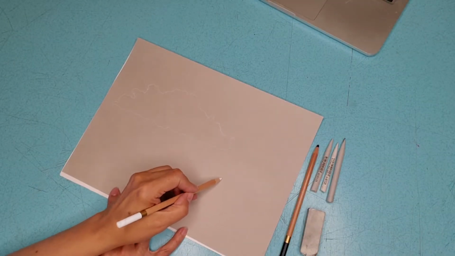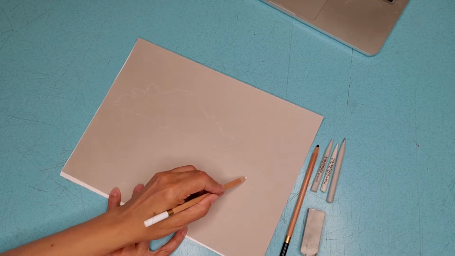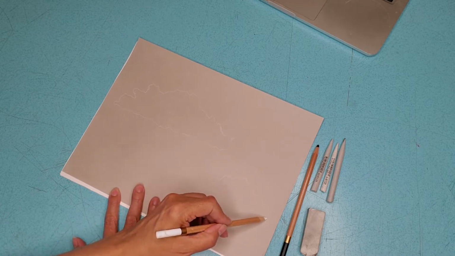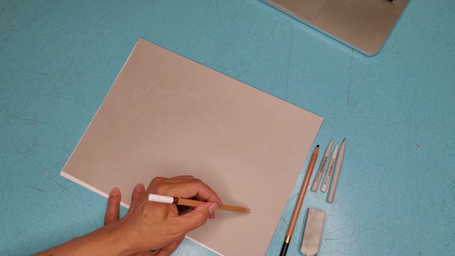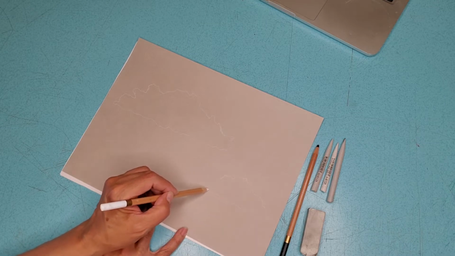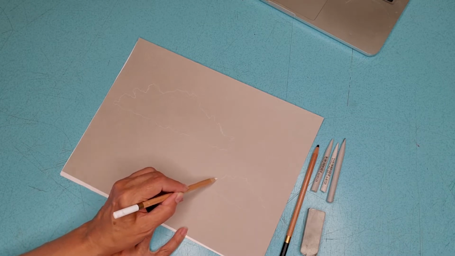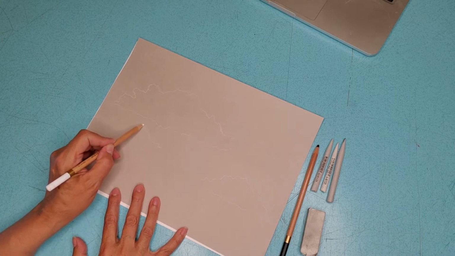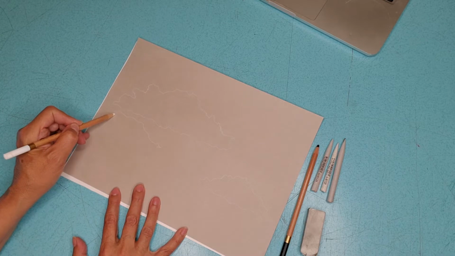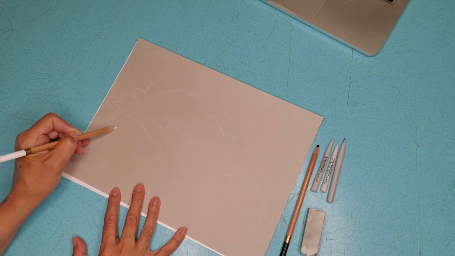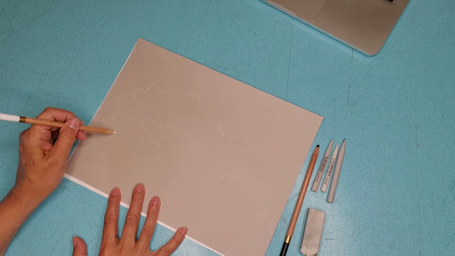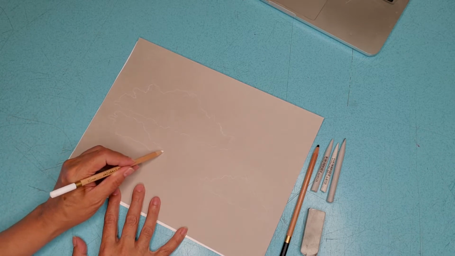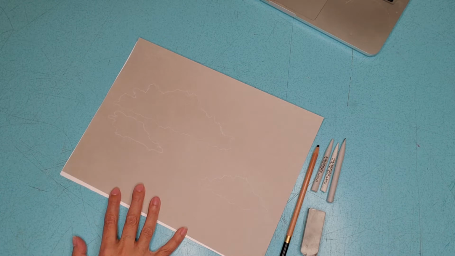Let's do another one over here, and maybe a little further off in the distance so it's a little smaller. And let's throw another random cloud in here. So you can make your own kind of random shapes on your page to create clouds.